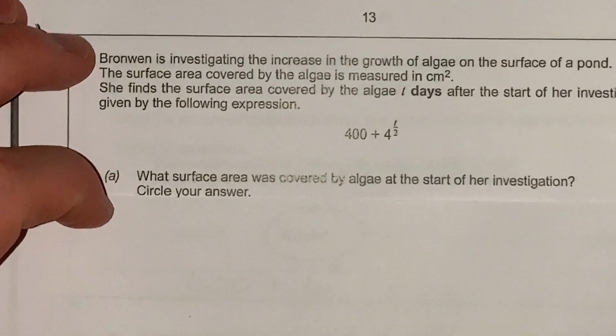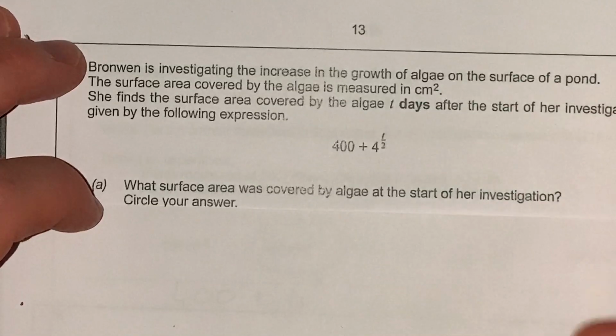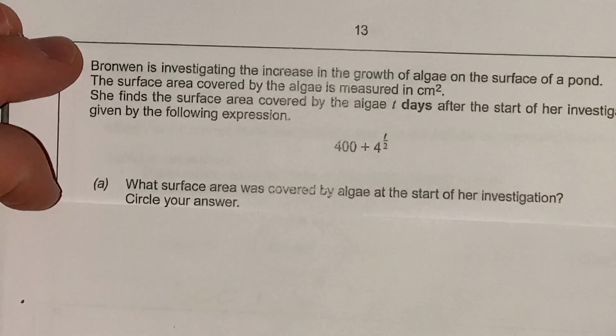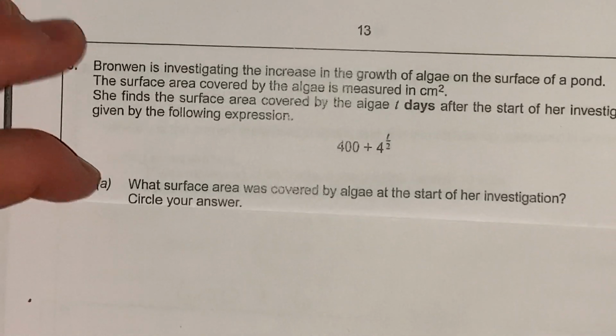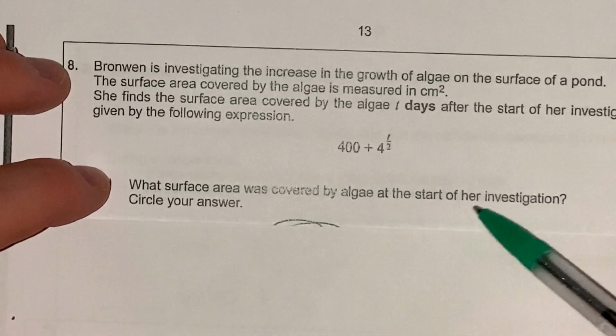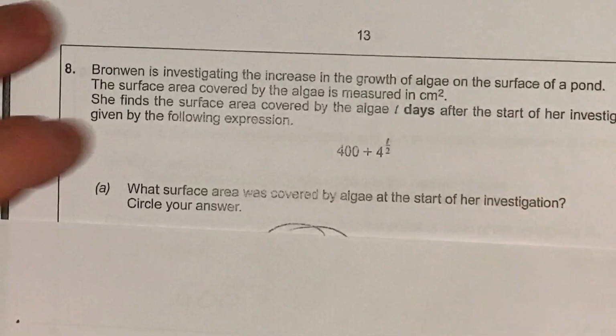All right then. On this first one, because we know T represents days, and we've got this formula here, or expression rather, what will the surface area be at the start? Well, at the start, T equals 0.